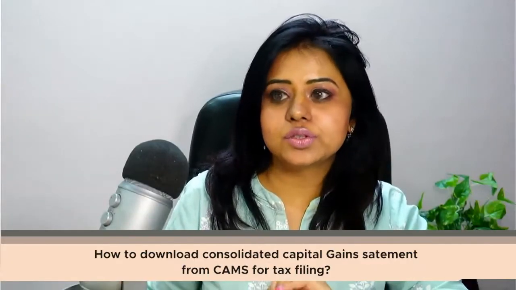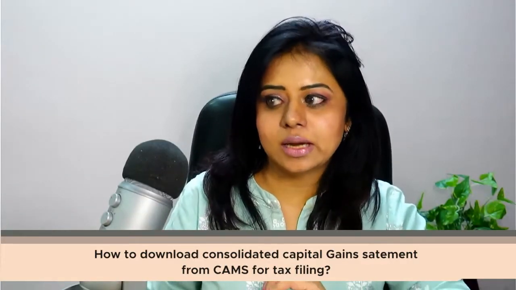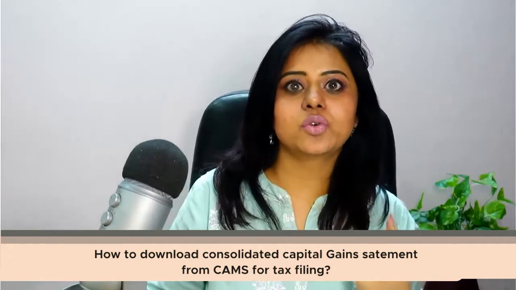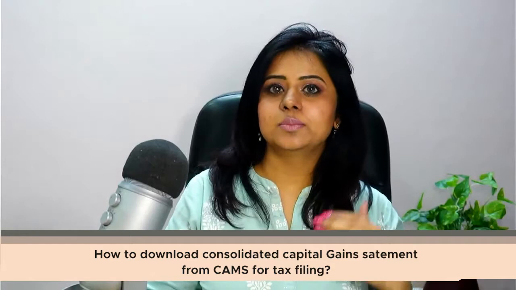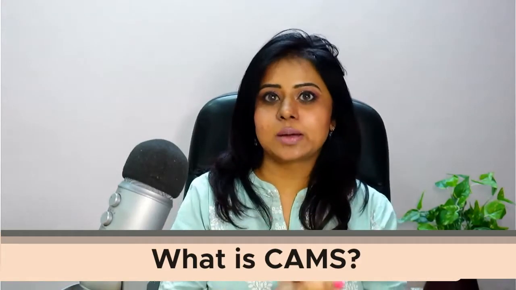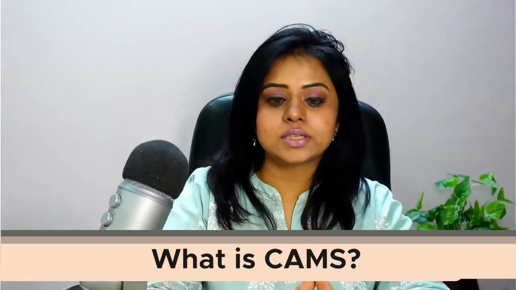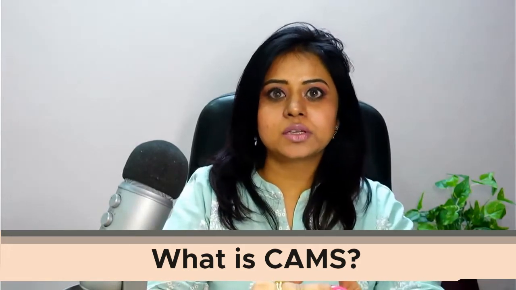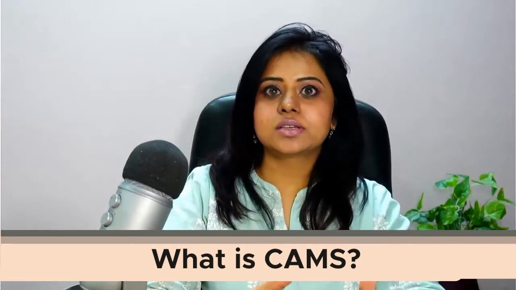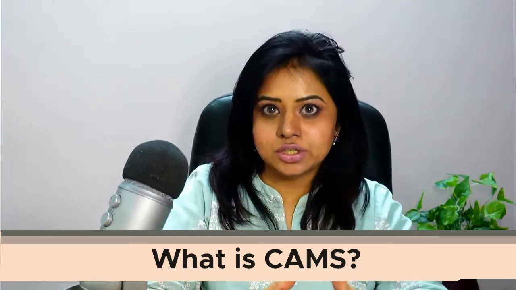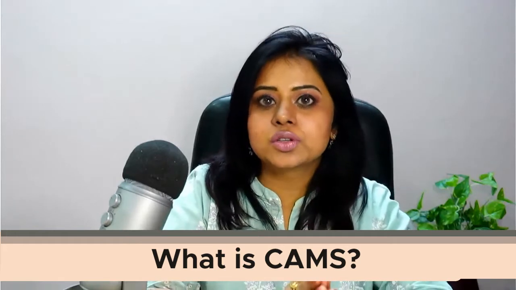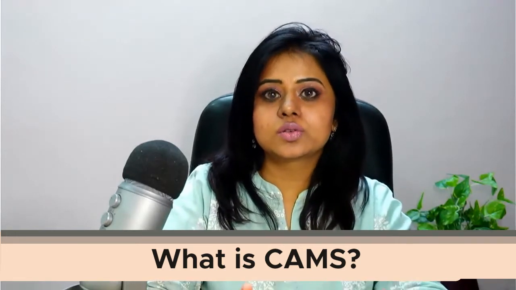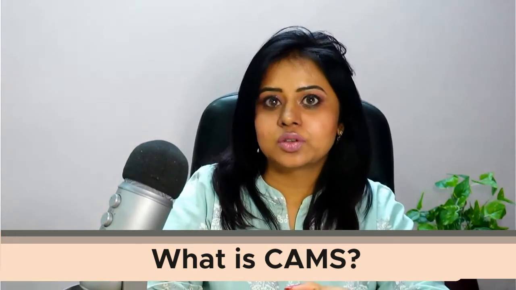So how to download consolidated capital gain statement from CAMS for tax filing is the topic that we are discussing today. And before we go ahead further, let's first discuss what is CAMS. The full form of CAMS is Computer Age Management Services, and CAMS is a registrar and transfer agent which records all the transactions and transfers of mutual funds and also does the distribution of mutual funds as well.